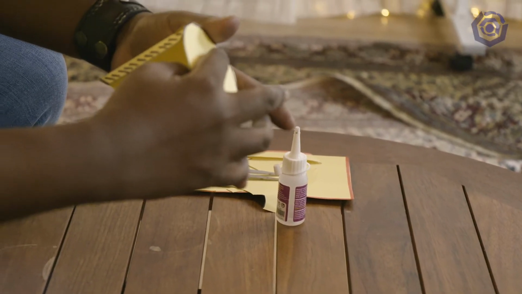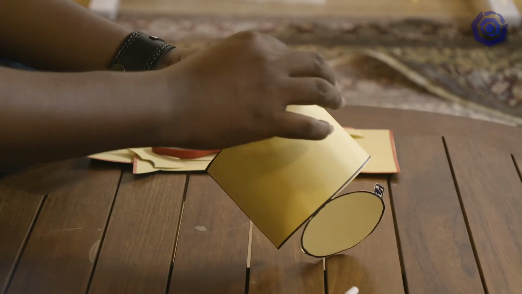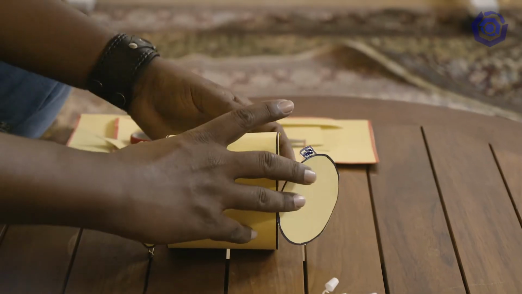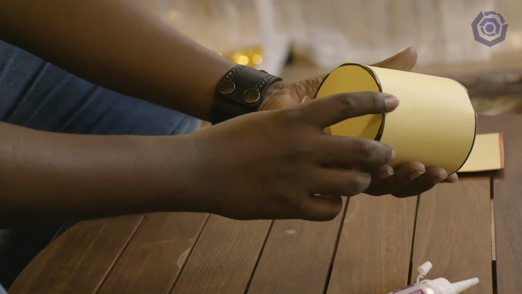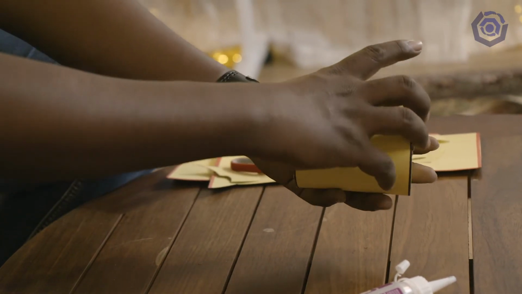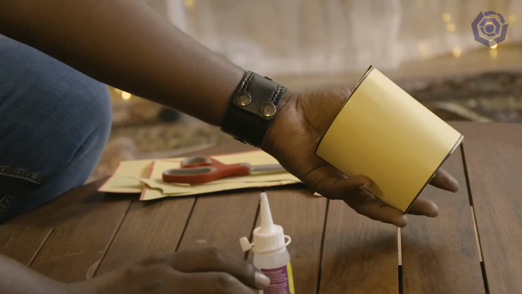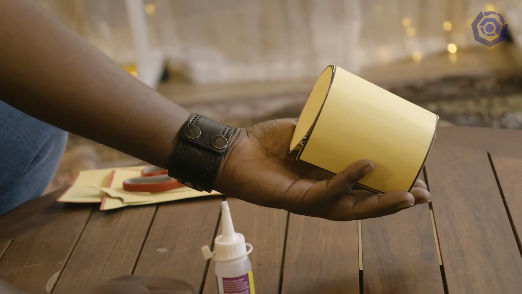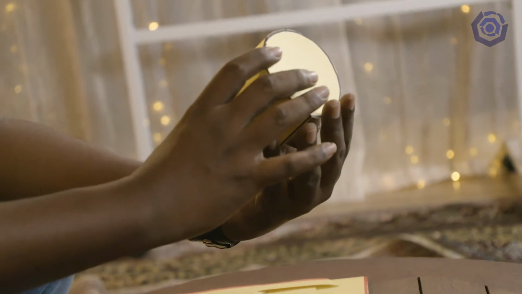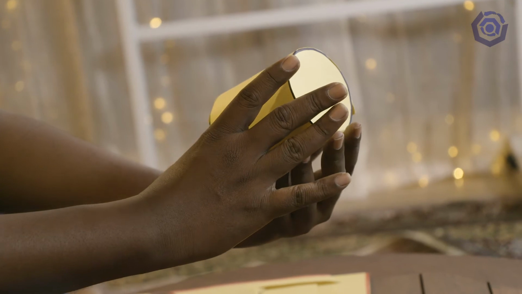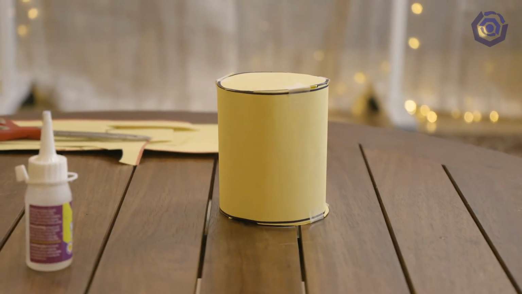Then after putting it together, this is what it would look like. And these would be our circular bases. And this is what the cylinder looks like after we put it together.